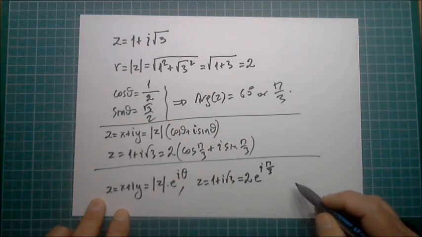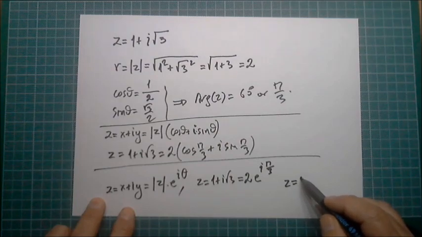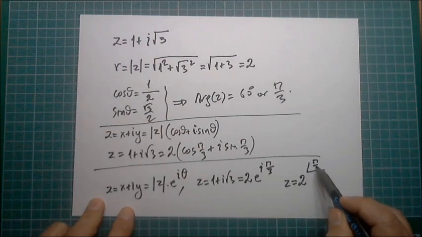And sometimes in technical books you can find it in a different representation, which is 2 and the angle above here as an exponent, pi by 3.